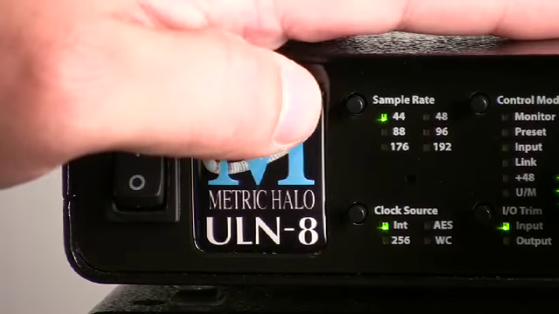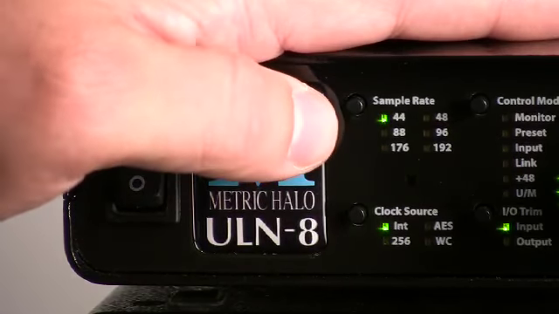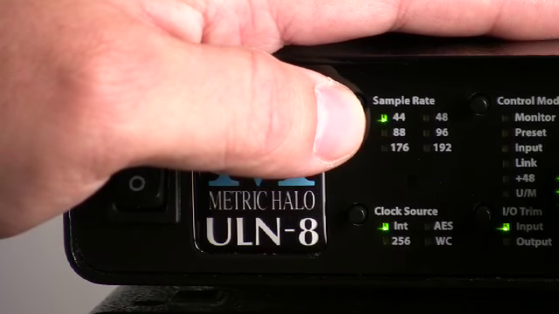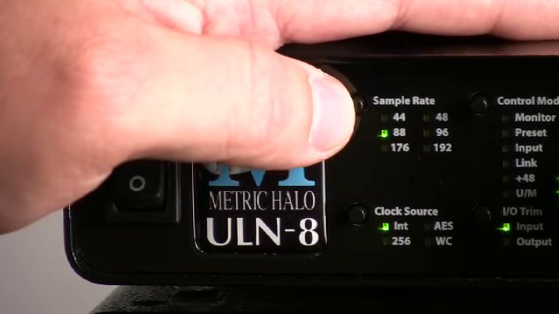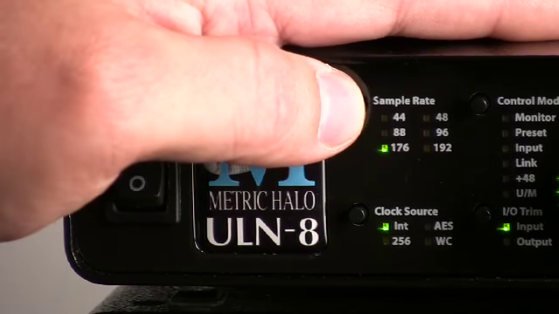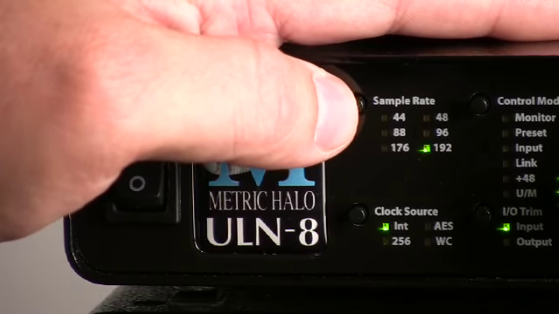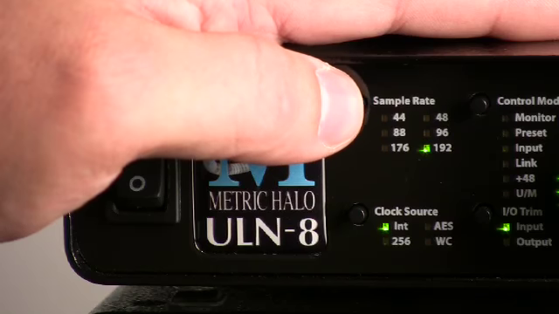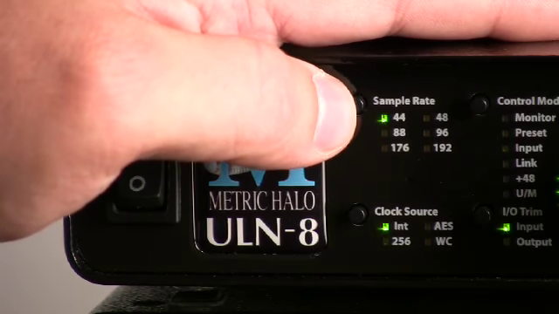Next, we have the sample rate button. By pressing this button, you can step through the available sample rates one at a time. Something important to note is that the sample rate and clock source buttons get locked out while the ULN-8 is transporting audio, so that you don't accidentally bump them during use.